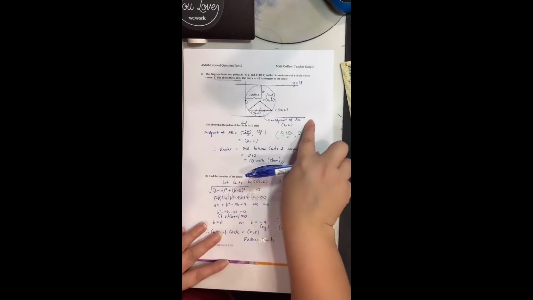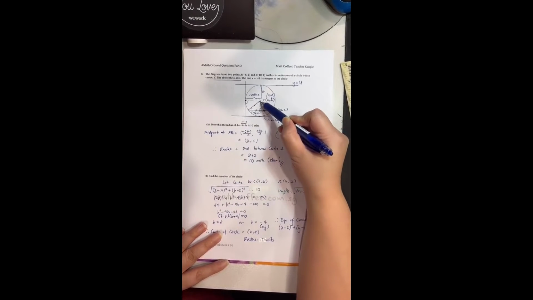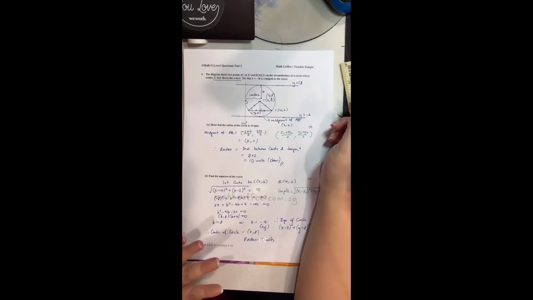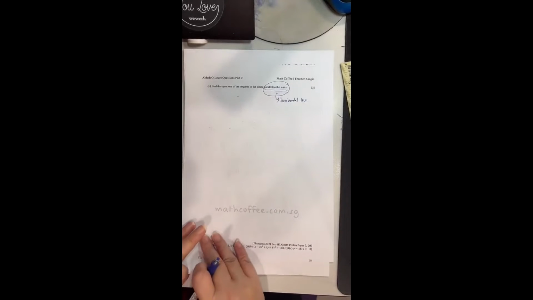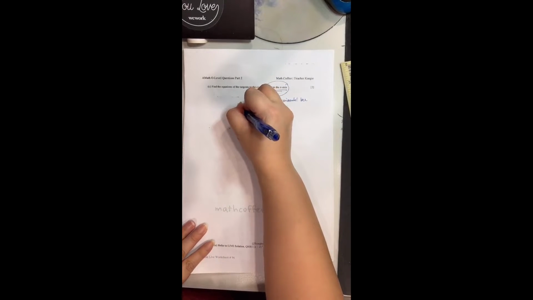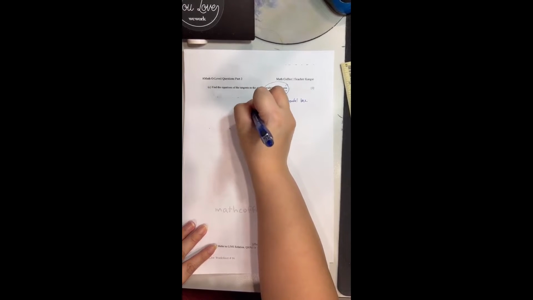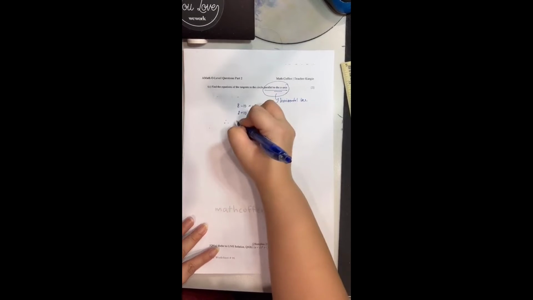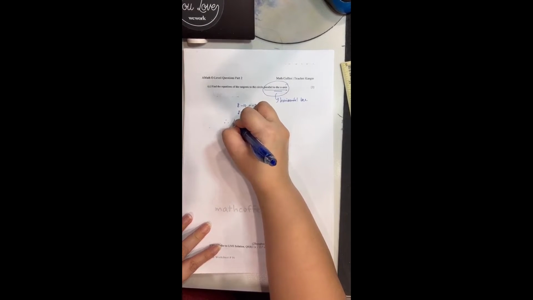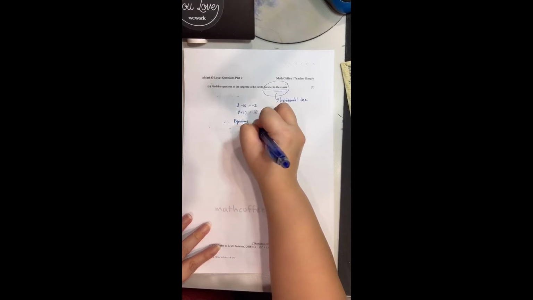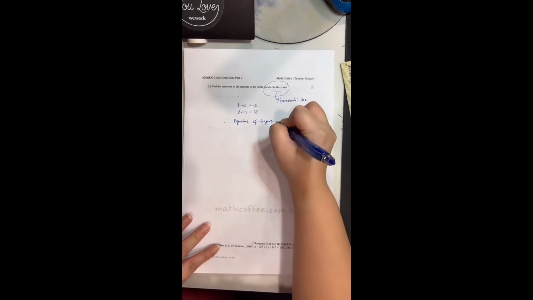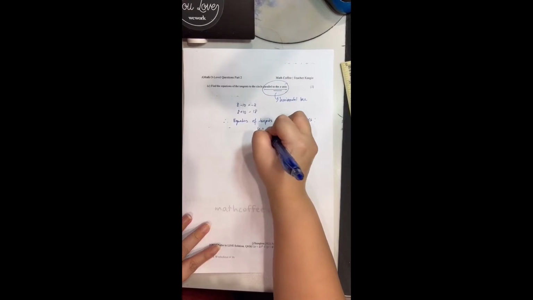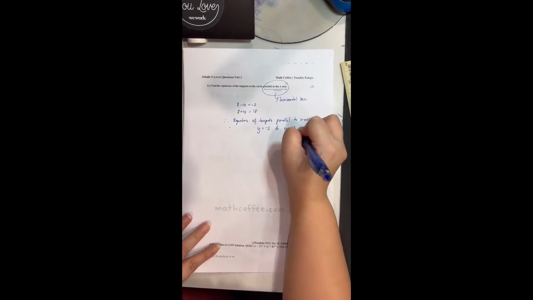Okay, then how about the below? Same thing, look at the 8. So 8 minus 10, so I know that this one will be y equals negative 2. So for part C, you simply take 8 minus 10 equals negative 2, and then 8 plus 10 equals 18. So therefore, the equations of tangents parallel to the x-axis are y equals negative 2 and y equals 18.